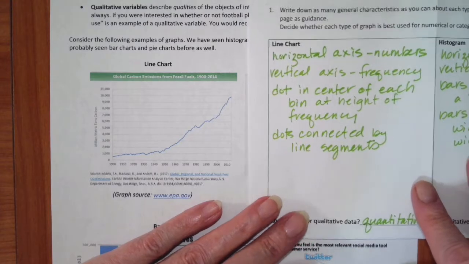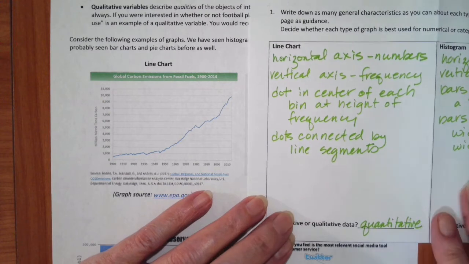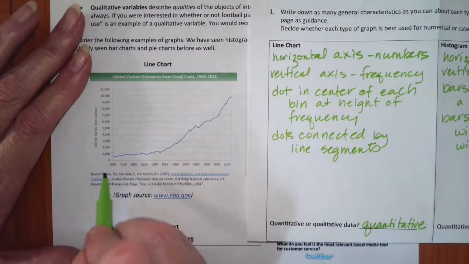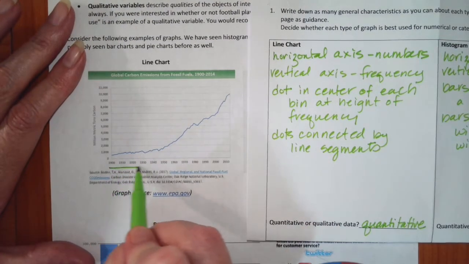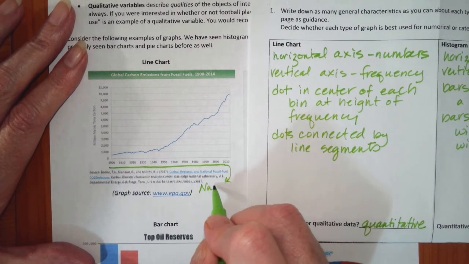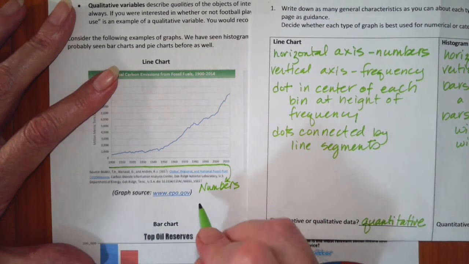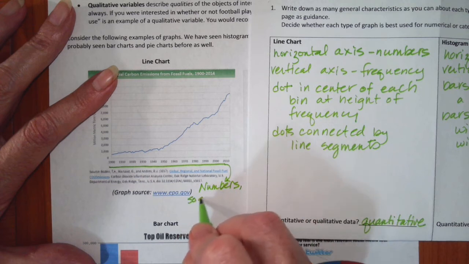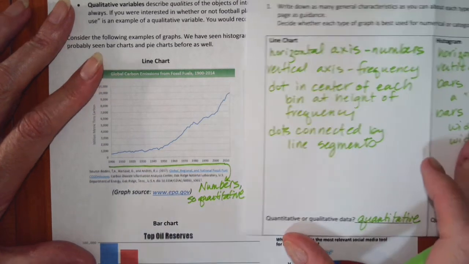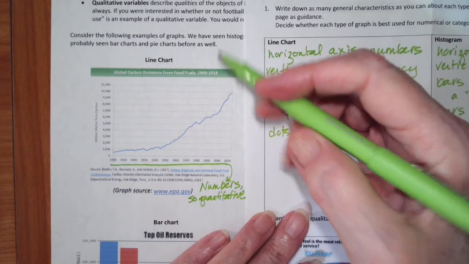Okay, so let's start out with the line chart. Now, this is really important, especially how to determine whether it's quantitative or qualitative. The fact that the horizontal axis is numbers tells you that it's quantitative. Okay, and we just did a line chart, so you know the vertical axis is the frequency.